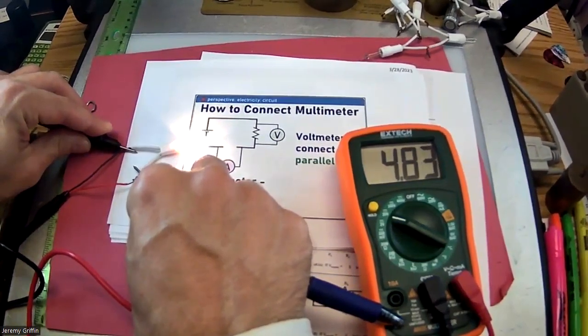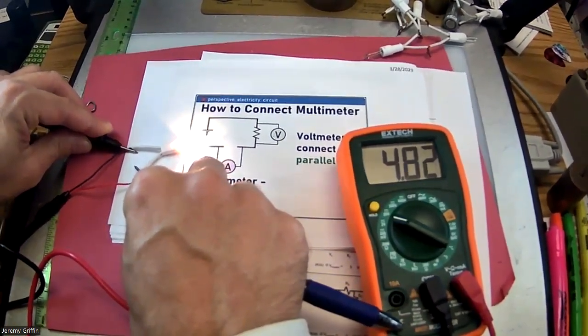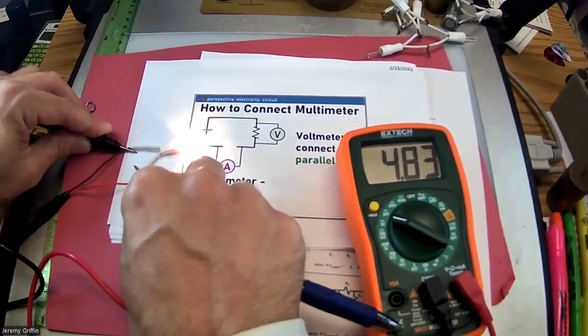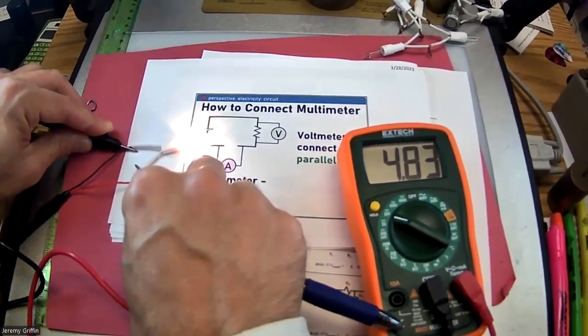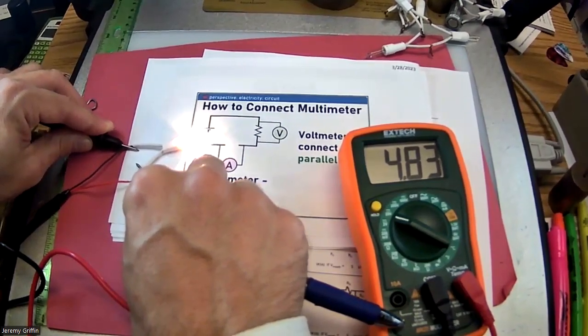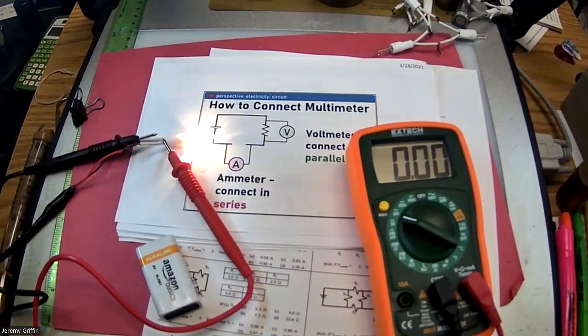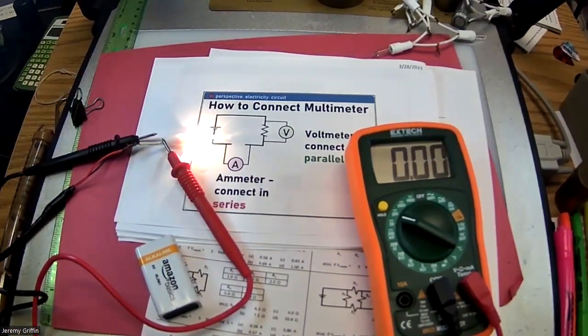That voltage drop is, remember I told you guys I had a cell phone battery here, and this is the cell phone charger, like 5 volts. Look at that, that's almost 5 volts, isn't it? Yeah, plus or minus a little bit. So I have 5 volts. I had 2 amps.